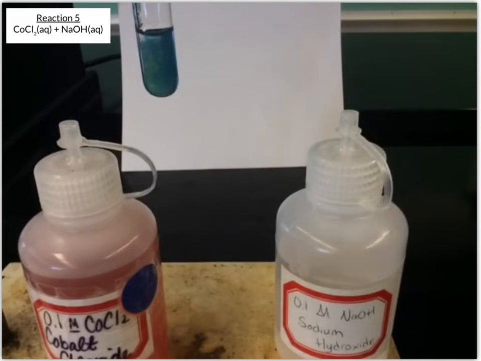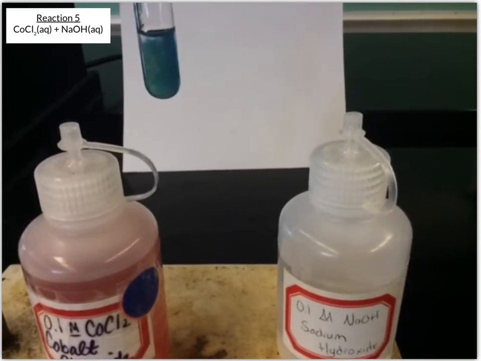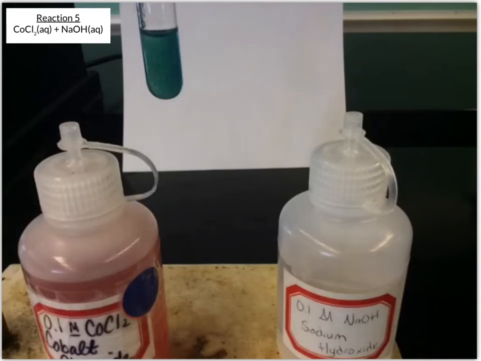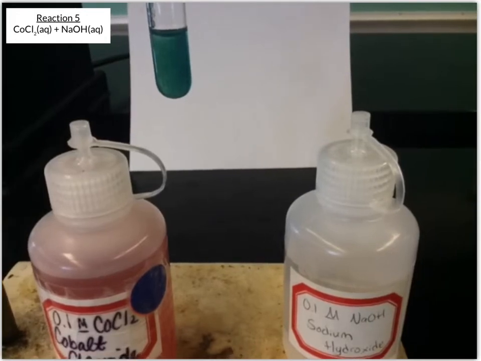And so you can see it looks kind of cloudy, or it's got this weird texture in there. I'll go ahead and mix that. And then we're going to give it a few minutes to sit and settle because you see that kind of speckling in there. That looks like there's some solid floating. So we're going to give it a little bit of time, see if this bluish turquoise coloring settles as a solid.